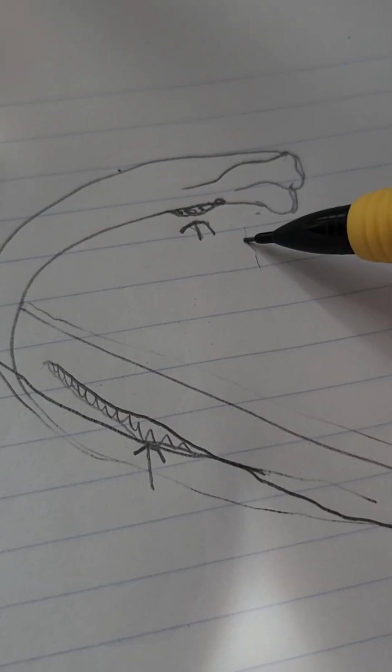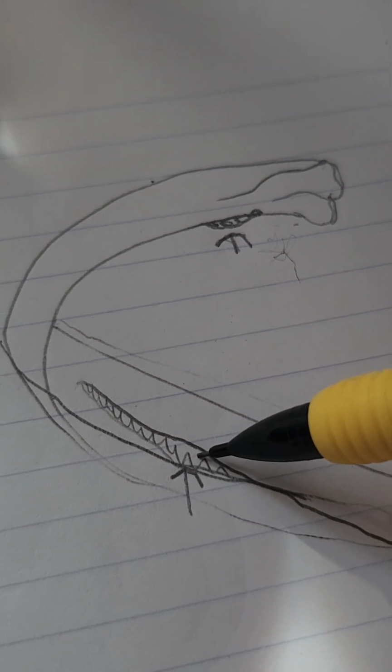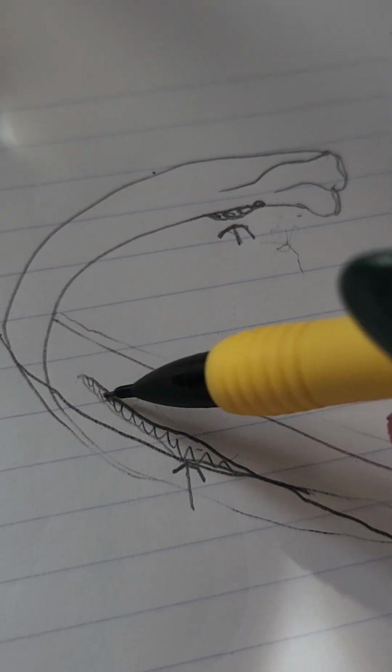And then we have the parts on the actual ribs themselves. This part up here is the tubercle on the top of the rib. And then down here we have the costal groove.